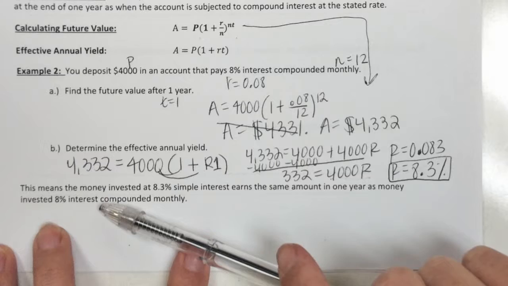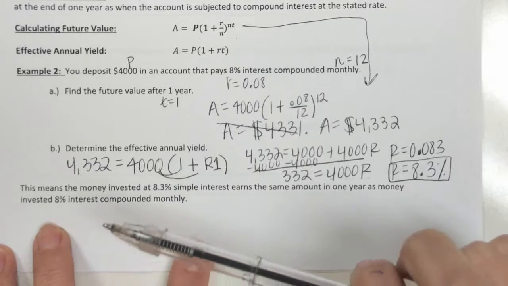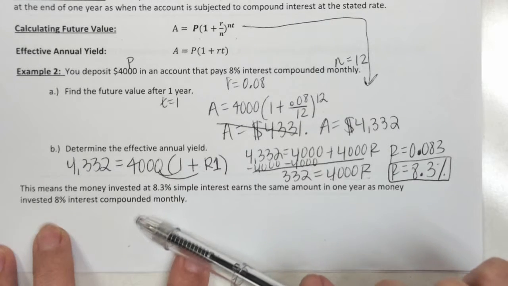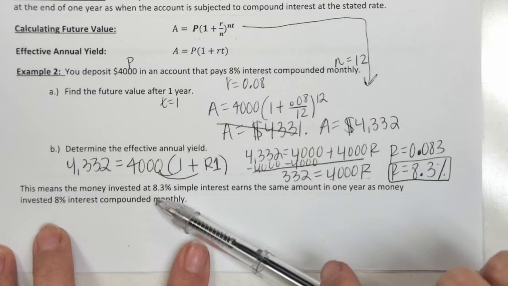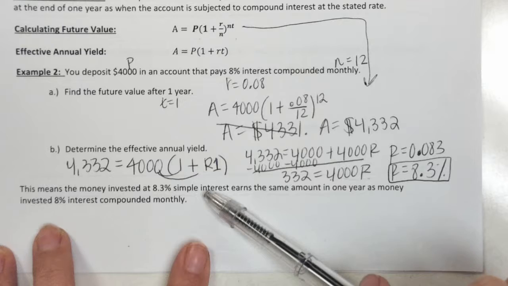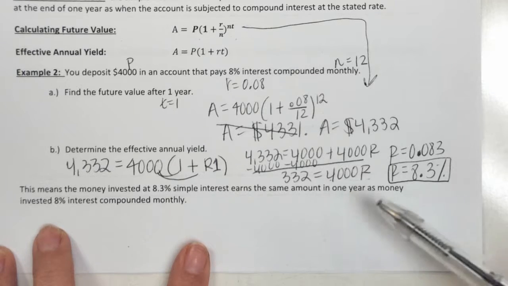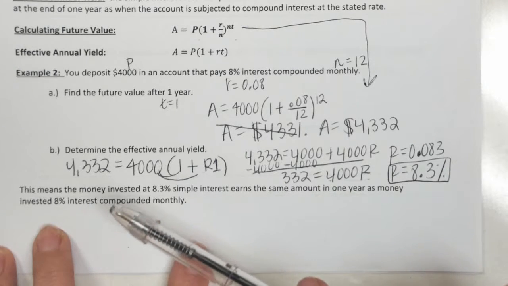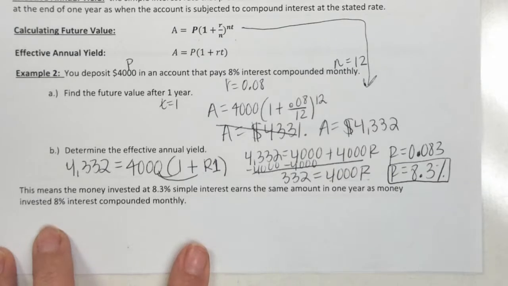But this is just comparing your money. If you wanted to compare the difference between simple and compound as far as the rate, it just means that money invested at 8.3% simple interest earns the same amount in 1 year as money invested at 8% interest compounded monthly.